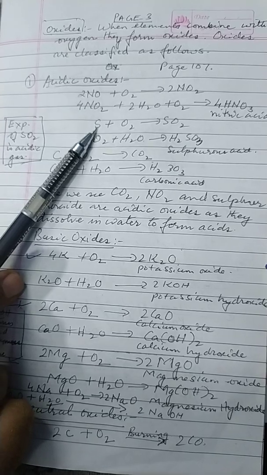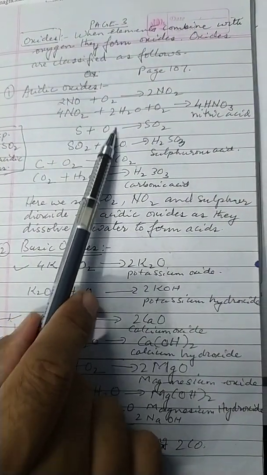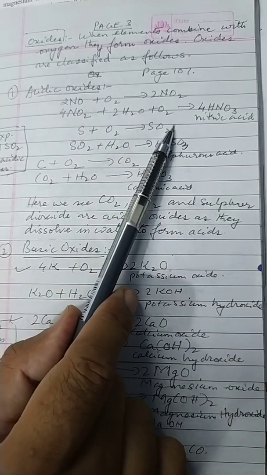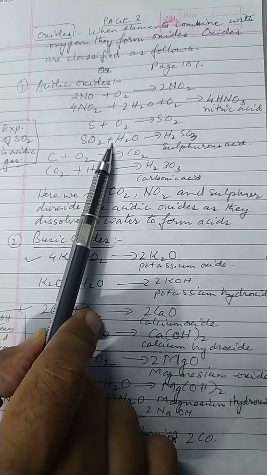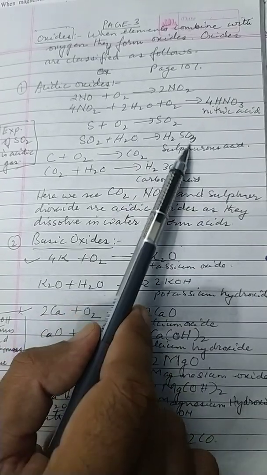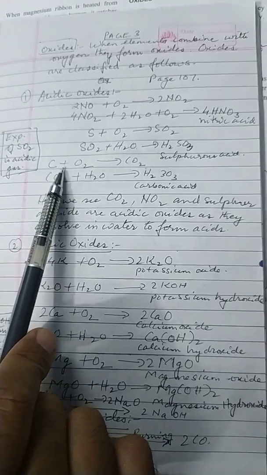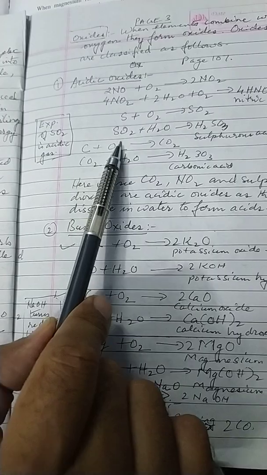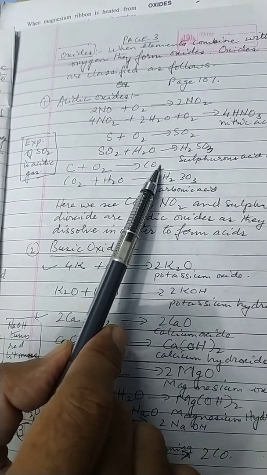Likewise, sulfur released by automobiles, etc., rises up in the atmosphere, and in the presence of oxygen forms a sulfur dioxide layer. The sulfur dioxide again combines with water to form sulfurous acid in the atmosphere. Likewise, carbon emanated by factories, etc., also goes into the atmosphere and combines with oxygen to form carbon dioxide.